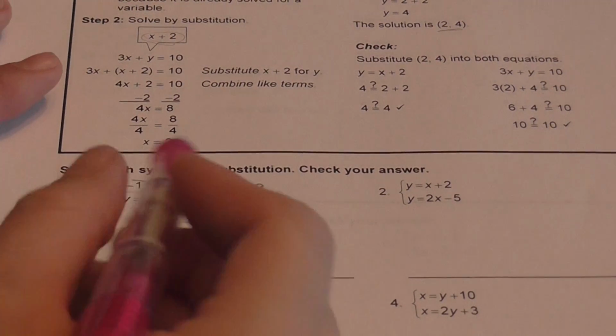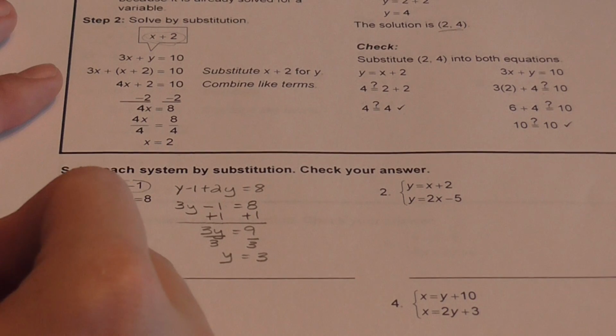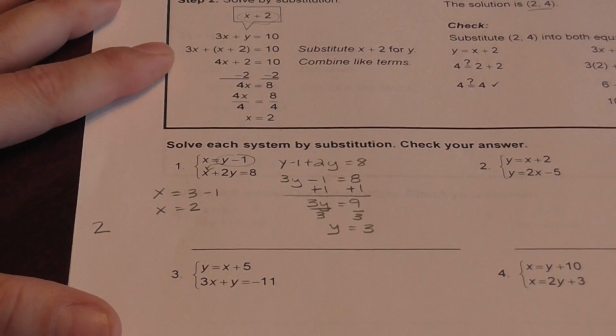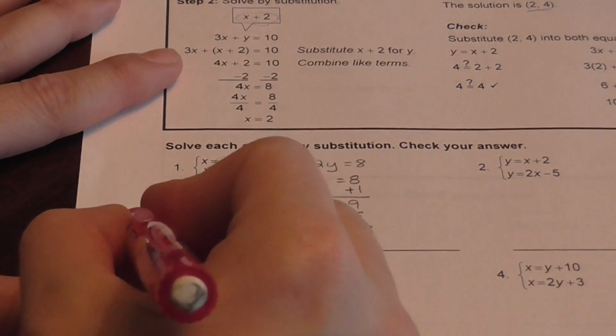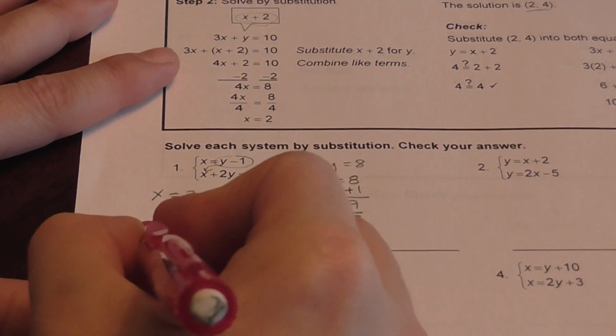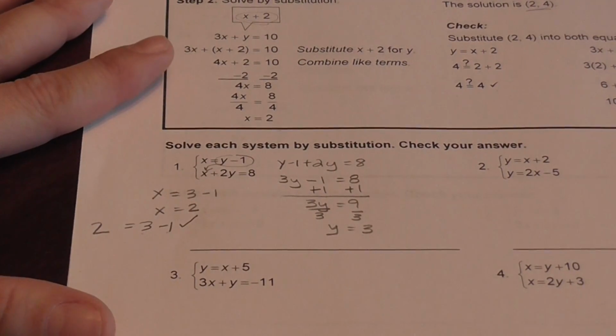So I'm going to now check my work. I'm going to plug in a 2 for the x in the first equation. Let's make sure it's on camera so you can see. Equals, and I'm going to plug in a 3 minus 1. Well, 3 minus 1 is just 2, so that works out.